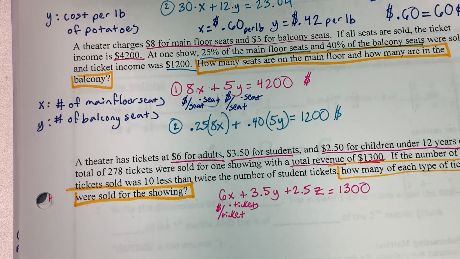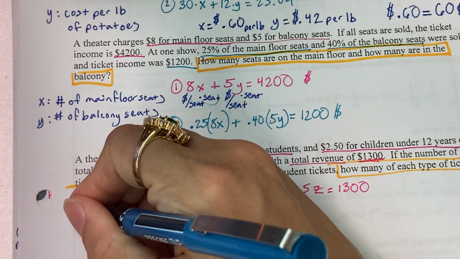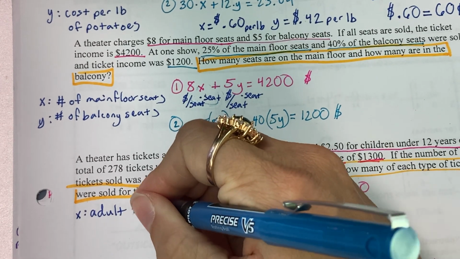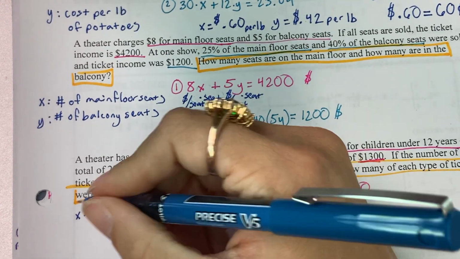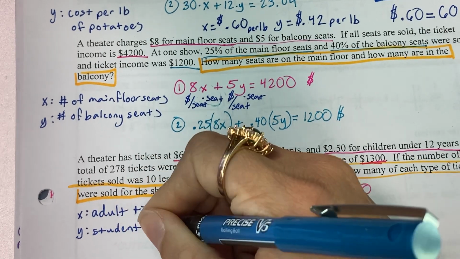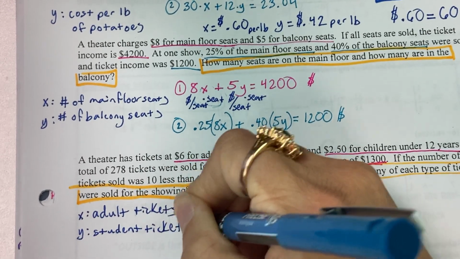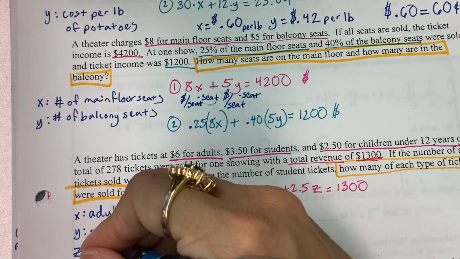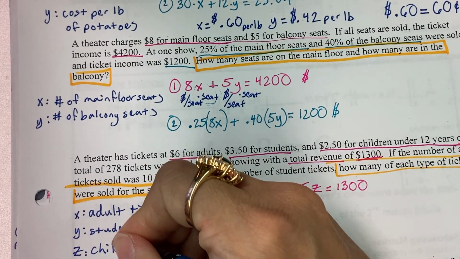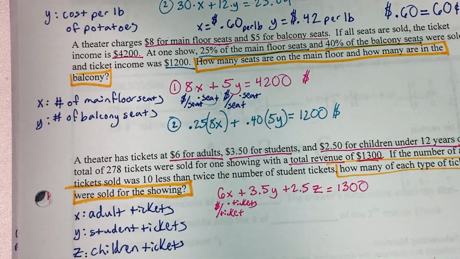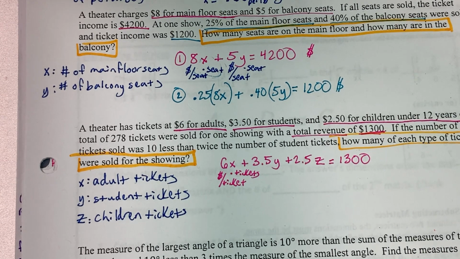So this helps me define my x, y, and z variables. X is the number of adult tickets. Y is the number of student tickets. And then z is the children tickets. So notice that this is our first one on this page that has had 3 variables.